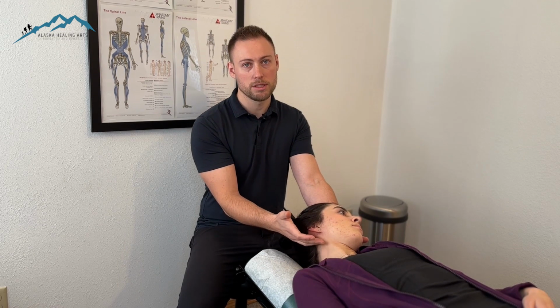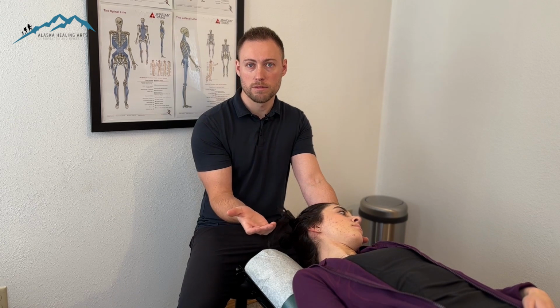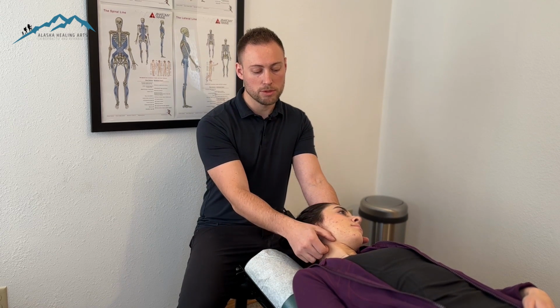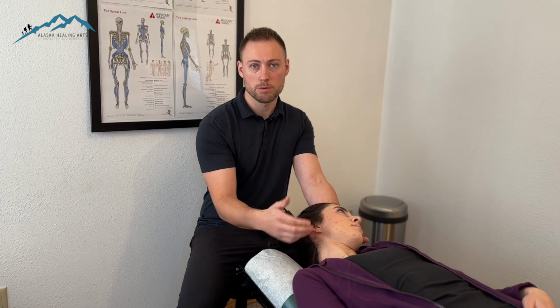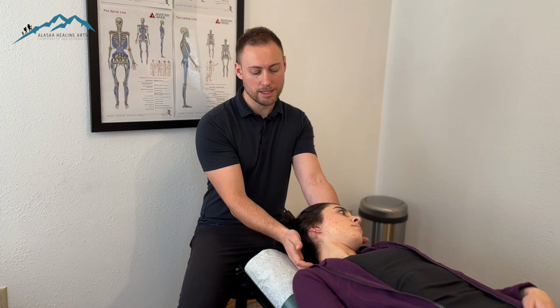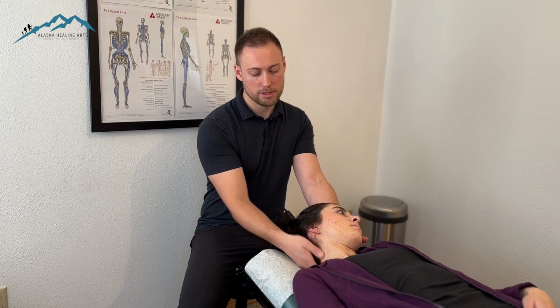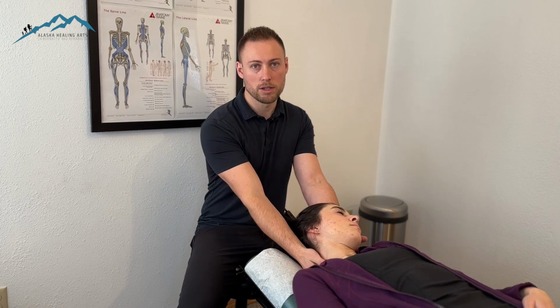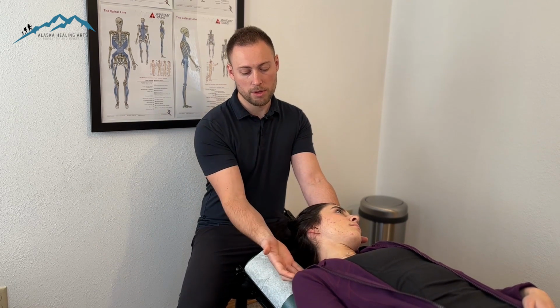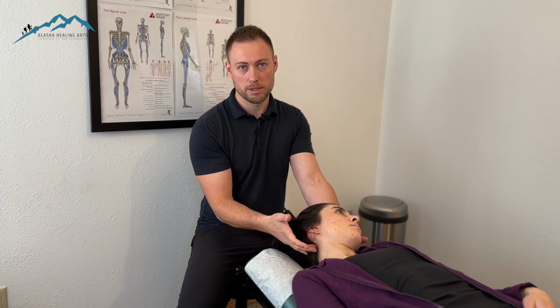Commonly, if that muscle is a contributing factor or causative of a tension type headache, we'll actually be able to find a trigger point or a tender point that will reproduce the headache. Second is the upper trap. So this is that upper most part of the trapezius muscle, starts all the way out at the shoulder and runs all the way up to the base of the head.